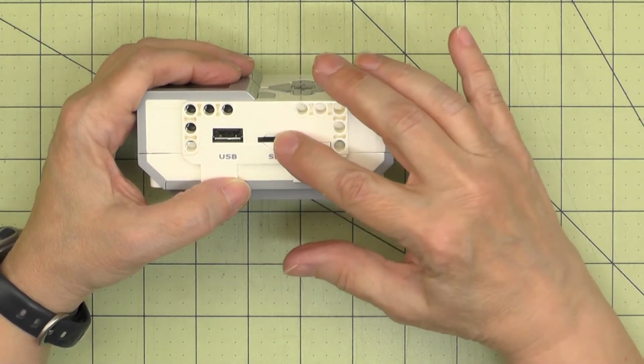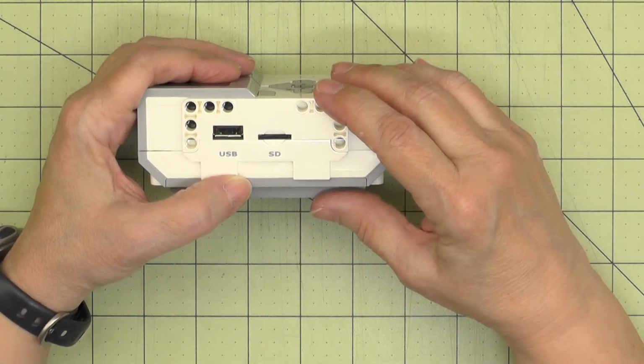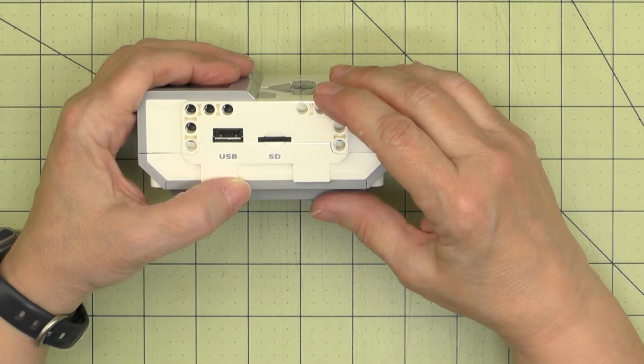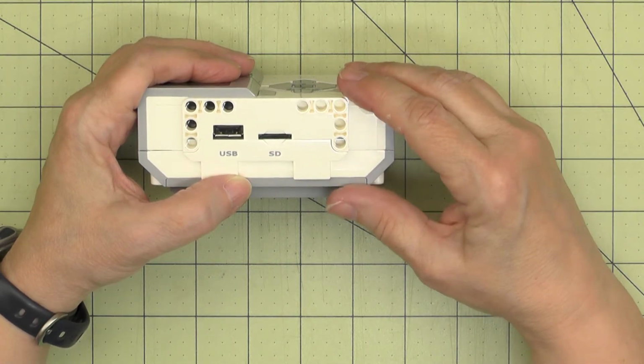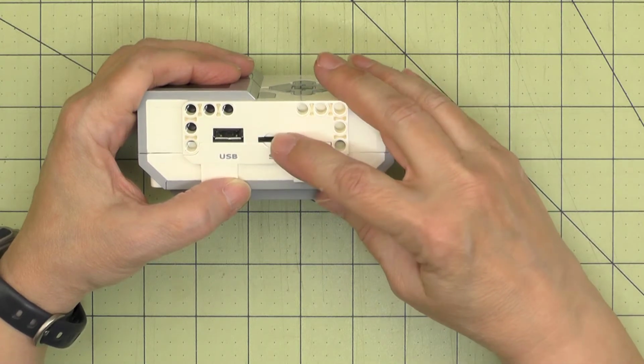And then a thinner slot going horizontally to the right is an SD card port. You can increase the memory on the brick by adding an SD card in this port.